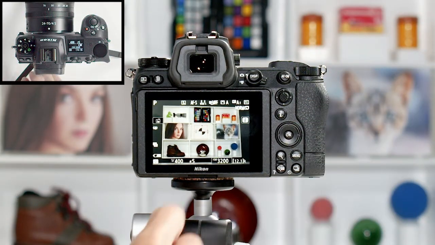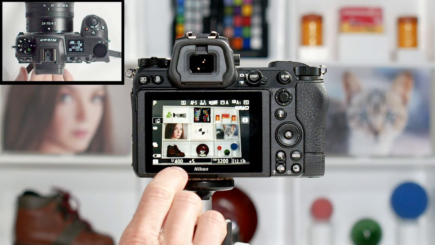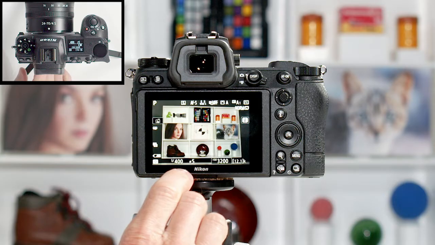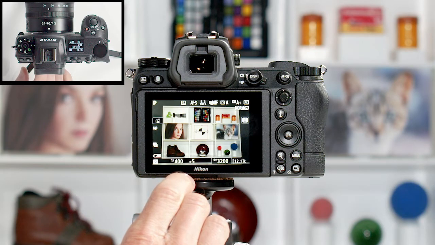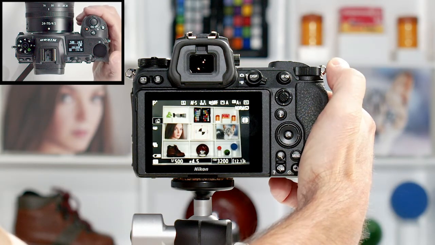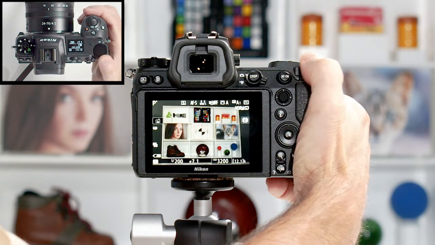So right now, with the light that we have in the studio, the camera's recommending a shutter speed of 400th of a second at f5. Okay, well, that's a pretty fast shutter speed. Maybe we don't need that. Maybe we want a little bit more depth of field. Well, by turning the main dial on the camera, we can have less depth of field in this direction, or we can go left and get more depth of field.